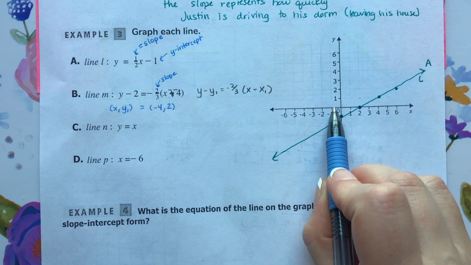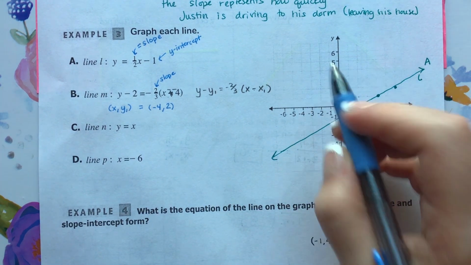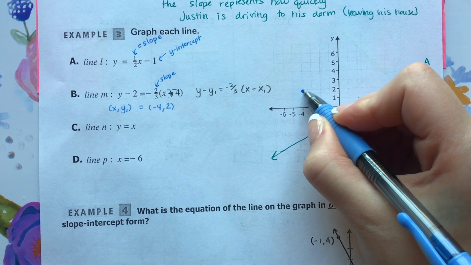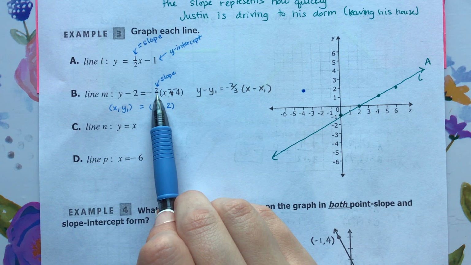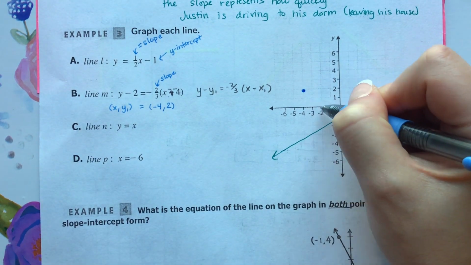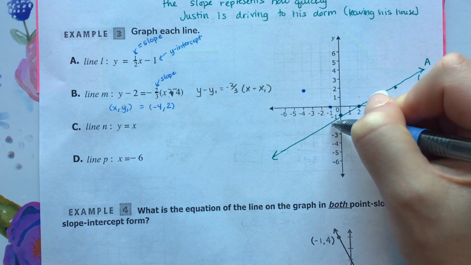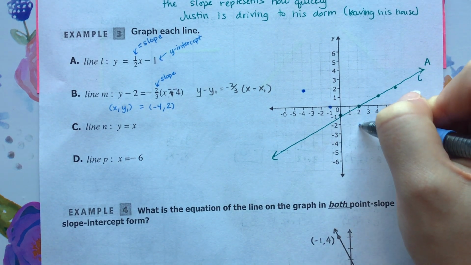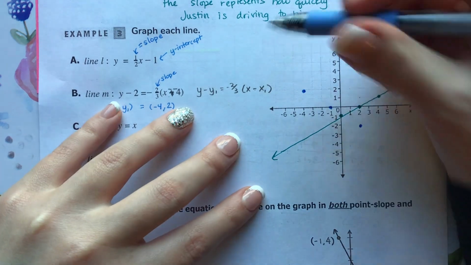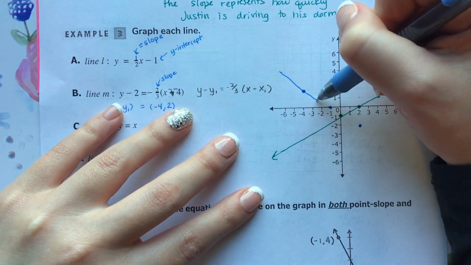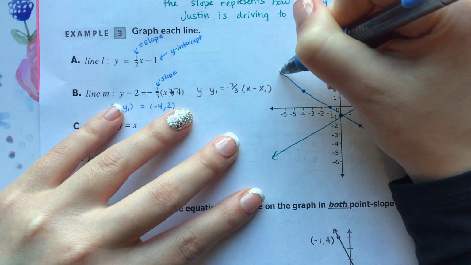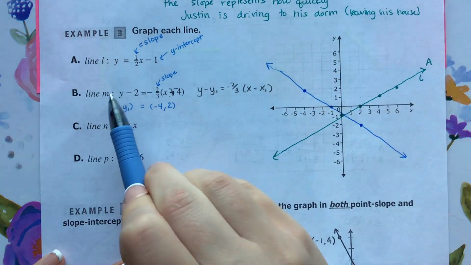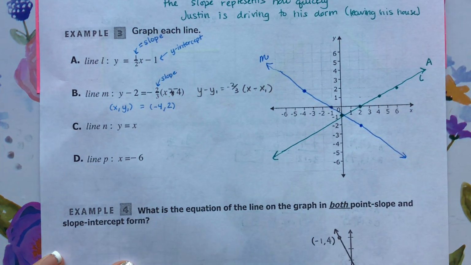I'm going to go back 4, 1, 2, 3, 4, up 2, 1, 2. And then I'm going to use my slope of rise over run, and go down 2 over 3. Down 2, 1, 2 over 3. And once again, I'm going to do my best to connect these dots. And that is line M, so I'm going to label it like that.